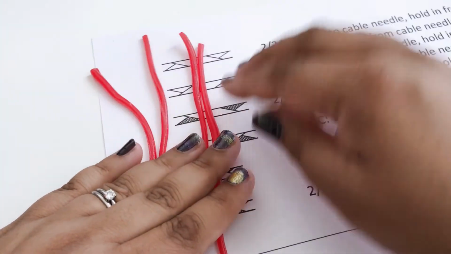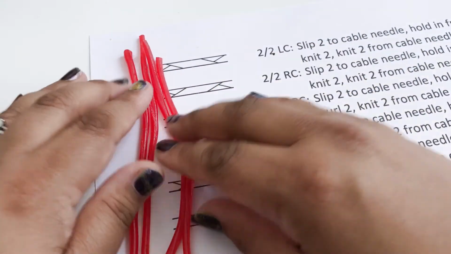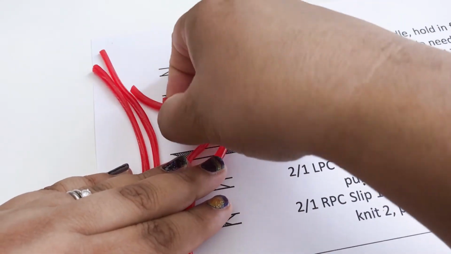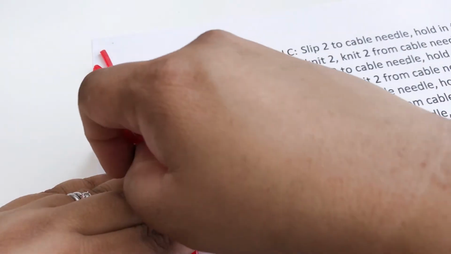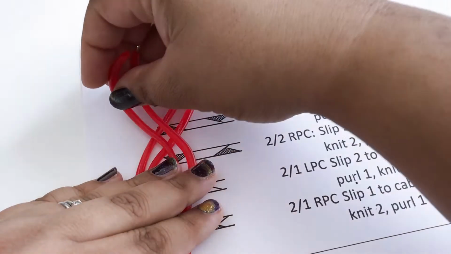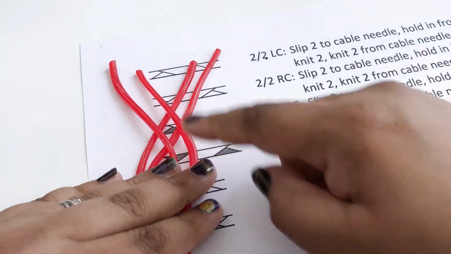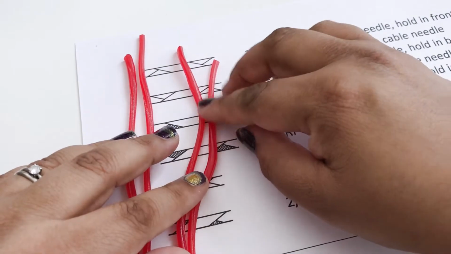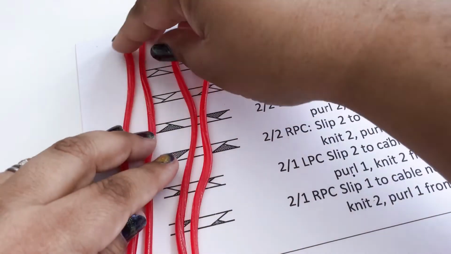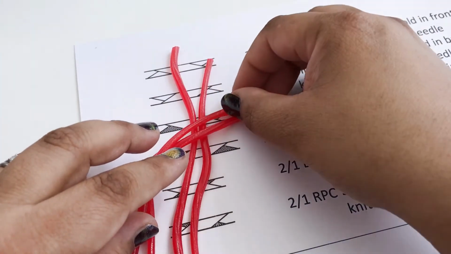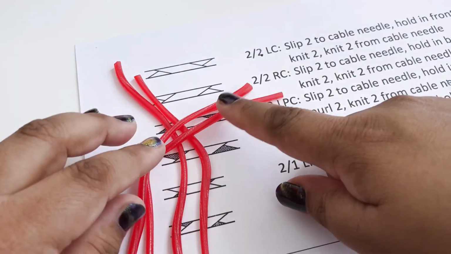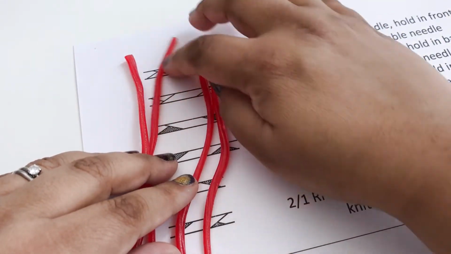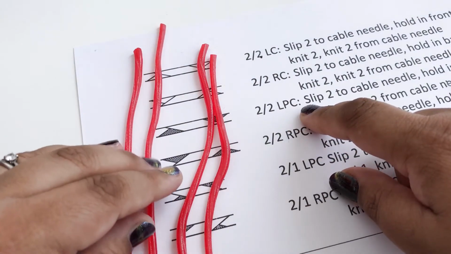So let me go down this list and I'm going to show you all of these cables, what they look like in Licorice. So a 2 over 2 left cross, we've seen that a couple times now. You slip these to the cable needle, hold them in front, knit these 2, and then knit the 2 off of your cable needle. That is a 2 over 2 left cross. For a 2 over 2 right cross, you slip these to your cable needle, hold them in back, knit these, and then knit these ones from the back. That is a 2 over 2 right cross. So the next one here is the 2 over 2 left purl cross, which we already talked about.